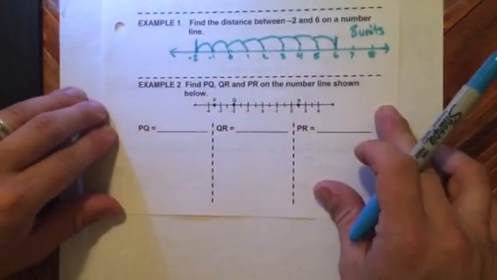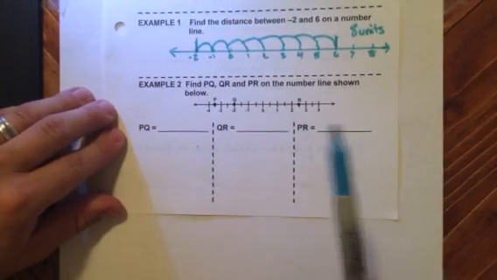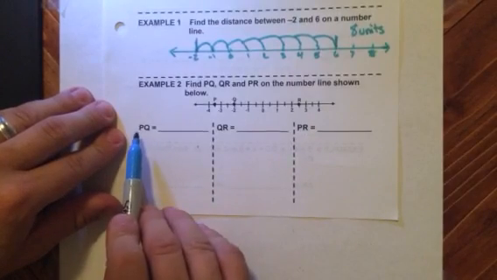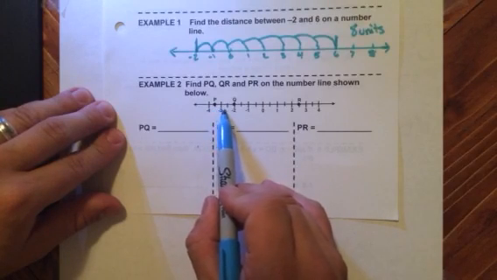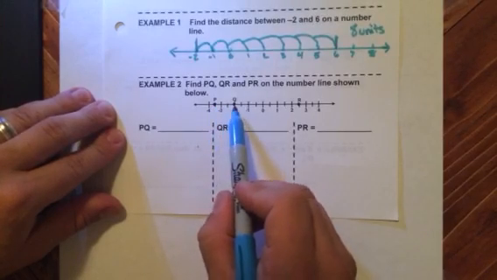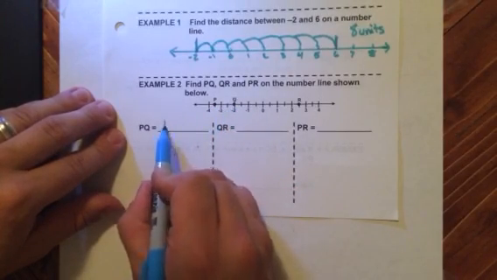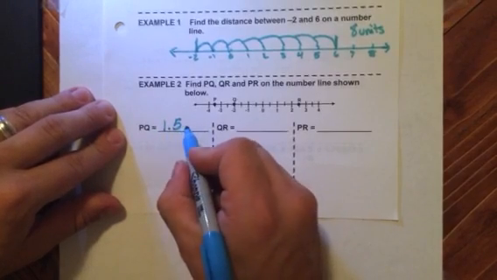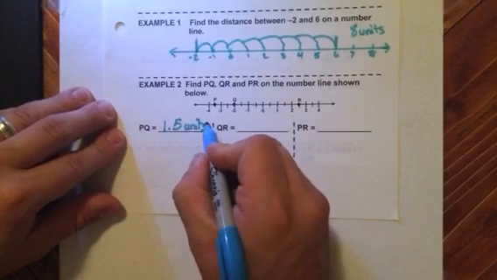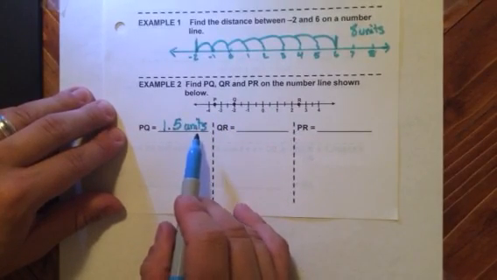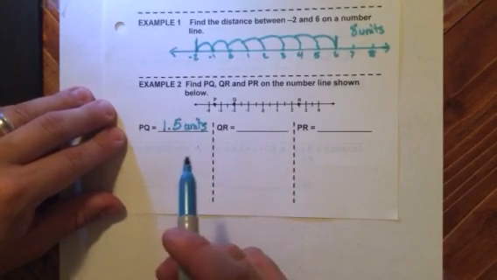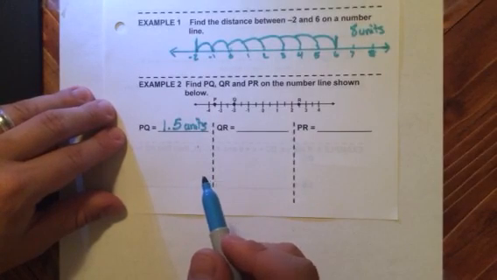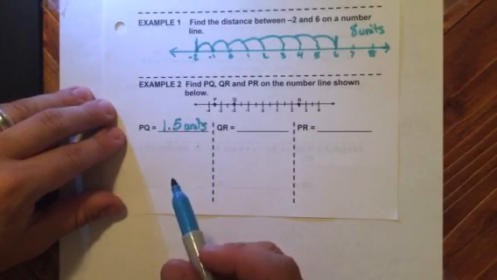Looking down at example 2, it says find PQ, QR, and PR on the number line shown. So looking, the distance from P to Q would be, there's 1, 2, 3 units, but you must be careful, our units are only a half again. So those 3 units is really 1.5 units. Notice with distance, it's important you always put a unit behind it, whether it's generic units or whether they give you centimeters, inches, feet, some sort of measurement term so that people know what 1.5 you're talking about.